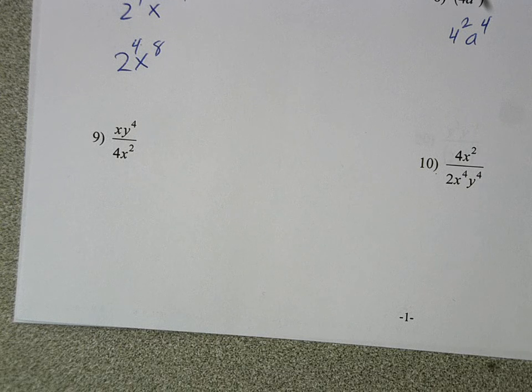Is that y the only y? So then go ahead and write it still at the top. Y to the 4th. It doesn't change. So it was on the top to begin with. It's still going to be on the top. There's nothing changed for y.